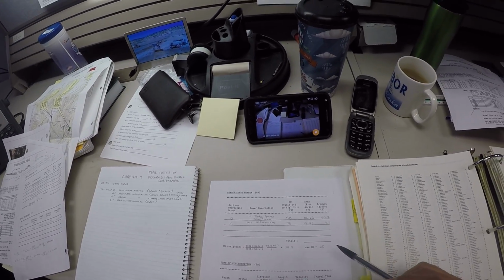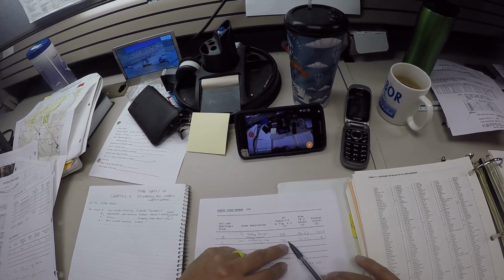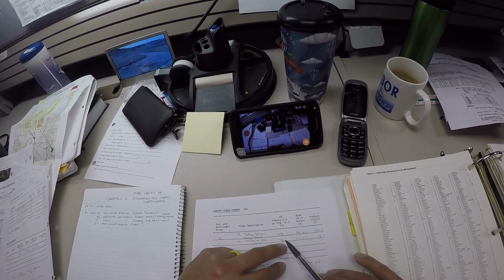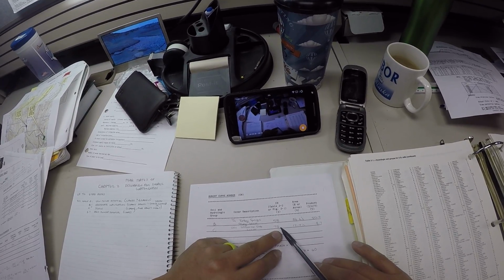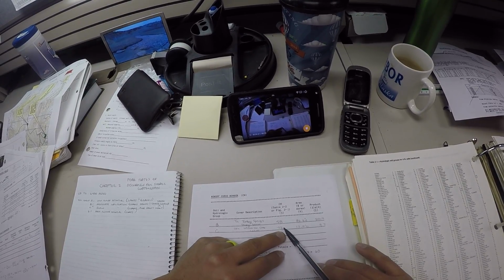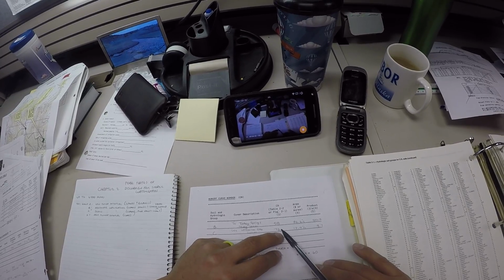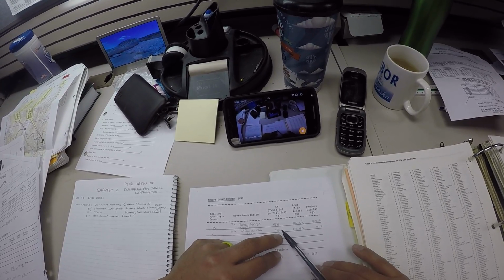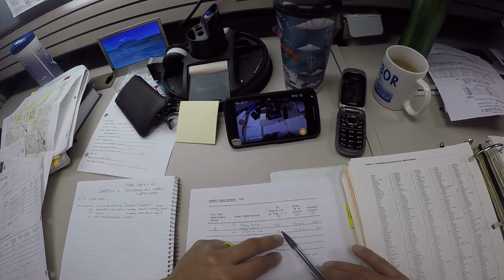So this diversion we're building, it happened during a fire. Originally I sized it using very high curve numbers. The higher the curve number, the more easily water goes over the surface.